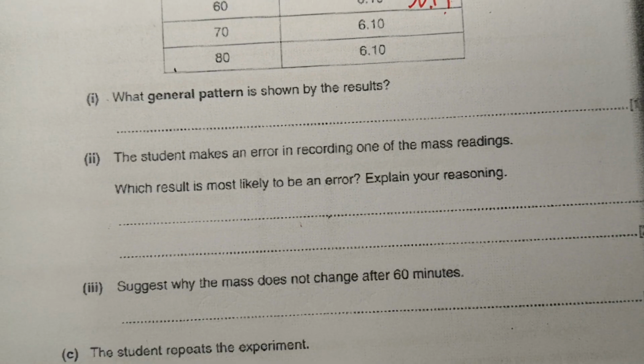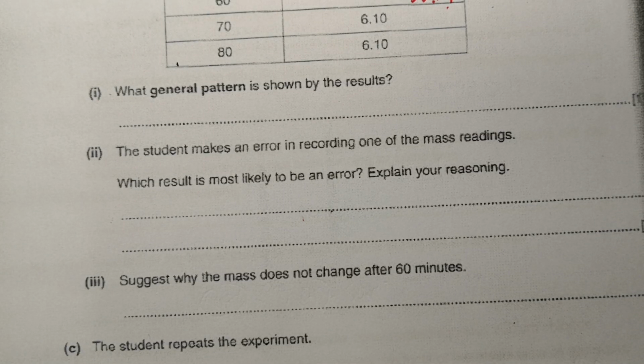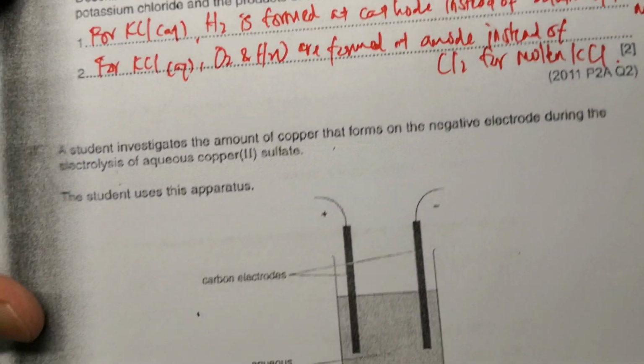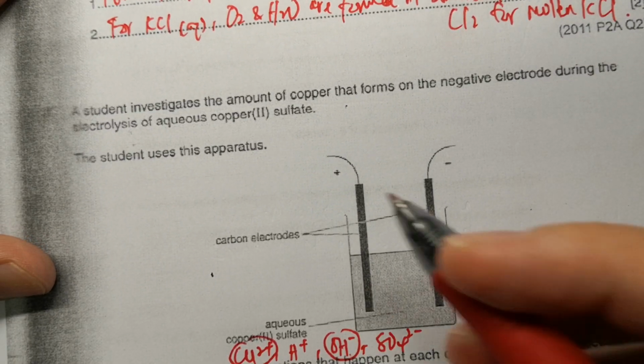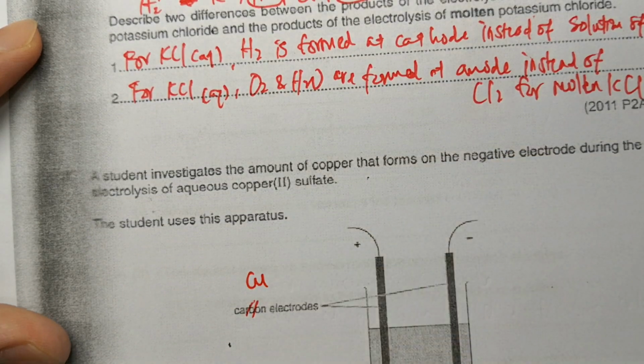Okay, the student repeats the experiment. This time he uses copper electrodes. How would you expect the result for this experiment to differ from his first experiment? So he used copper. If you use copper electrode, this one is no longer carbon electrode, it is copper electrode. What will happen?